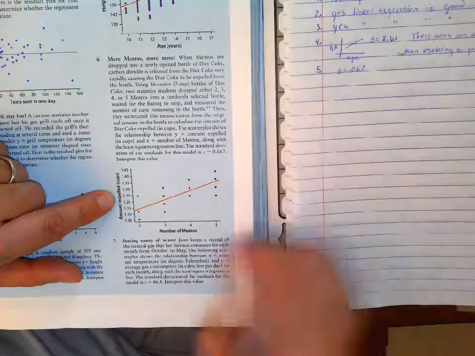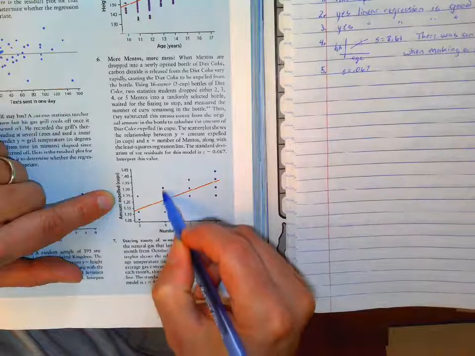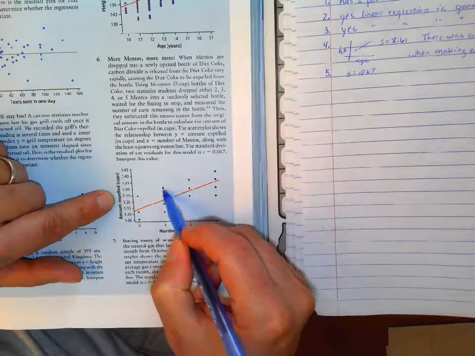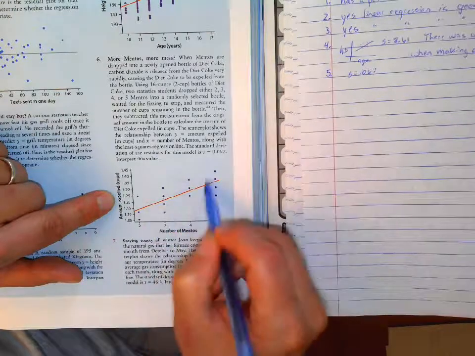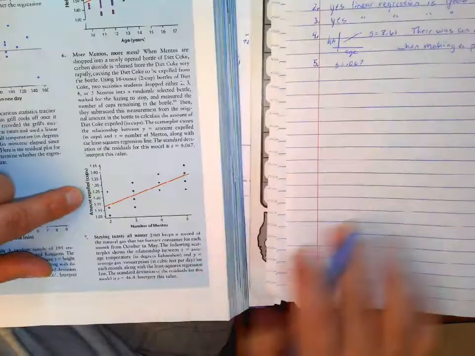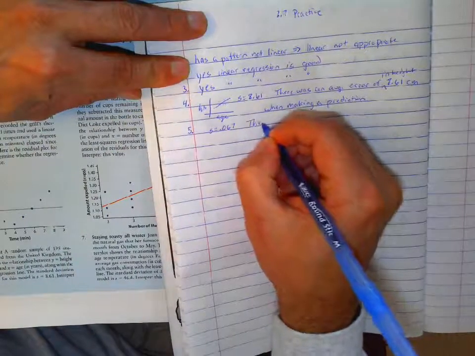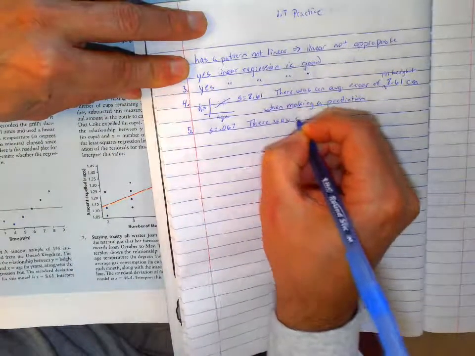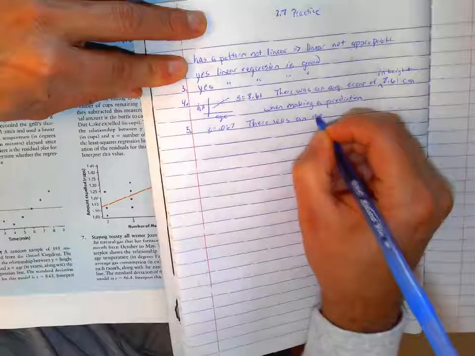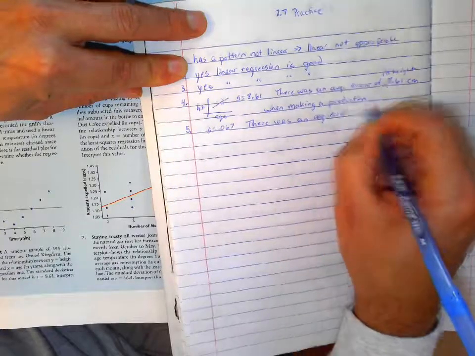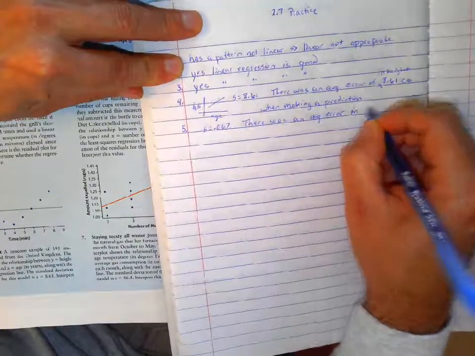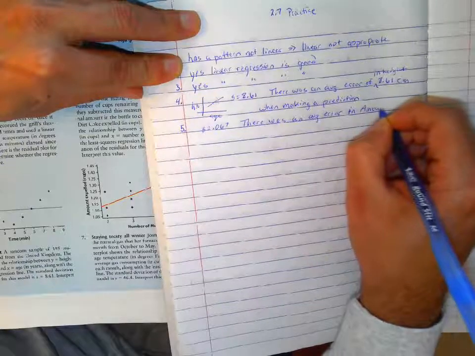So S is once again the residual, an error, how much error there is. S is the standard deviation of those. So it's sort of our average error. So we can say there was an average error in the amount expelled.